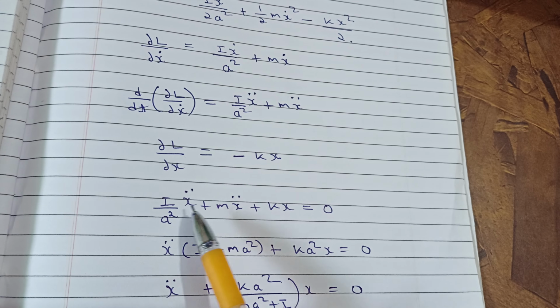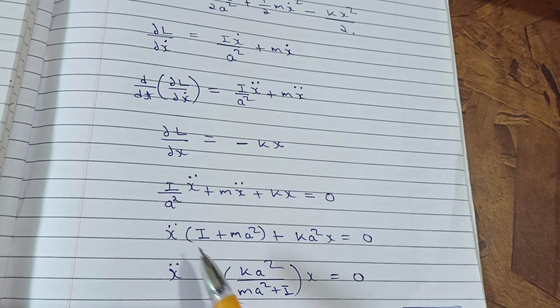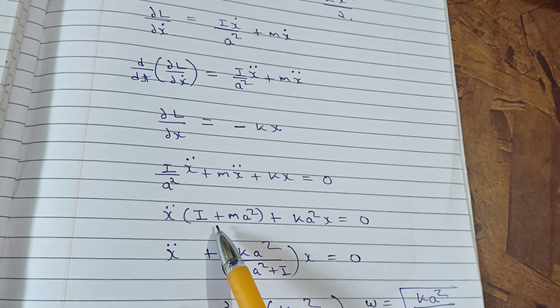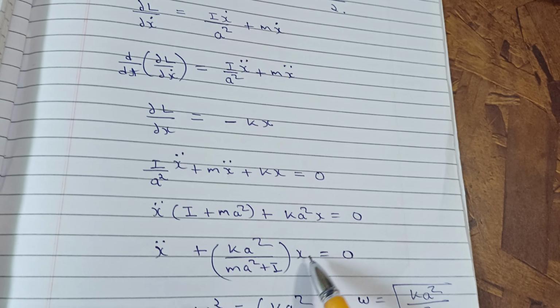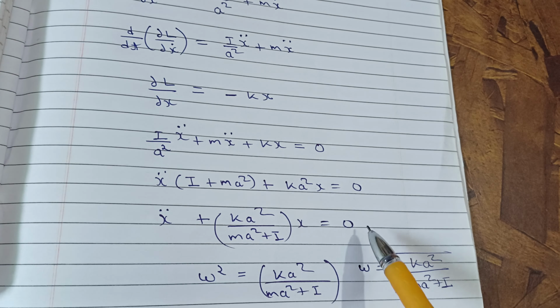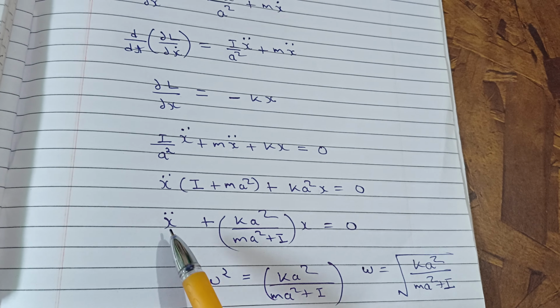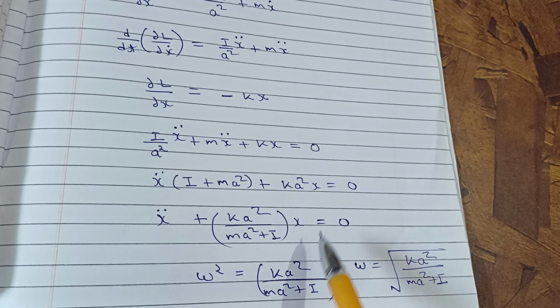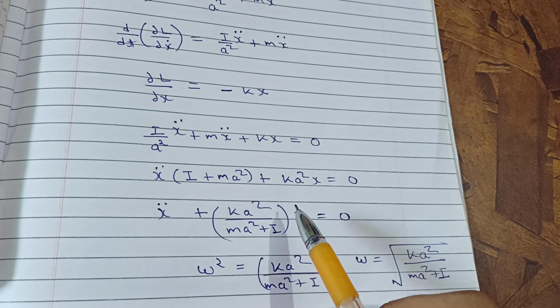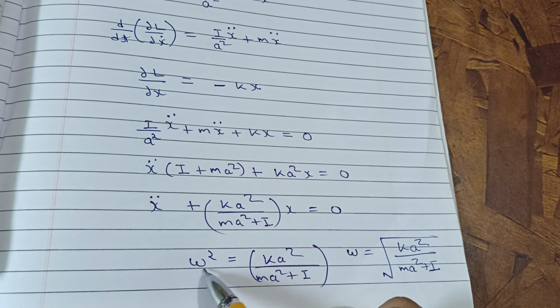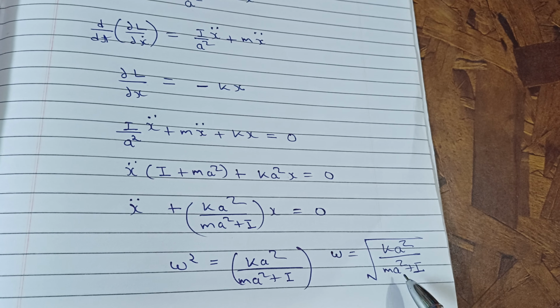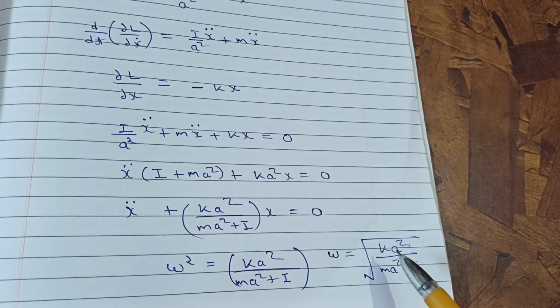Now take the coefficients of x double dot and x separately. Now take I plus m a square common. Now you have made this equation in the form of the simple harmonic equation. There you remember that is x double dot plus omega square x. So whatever you are having here is equal to frequency square. So omega square will be this, and omega will be under root k a square divided by m a square plus I. So that's how you can find your answer, and this is the same as you find it here.